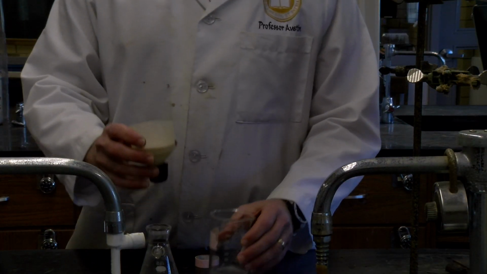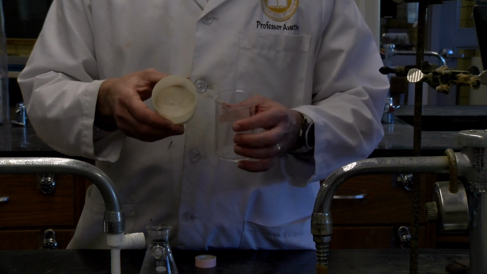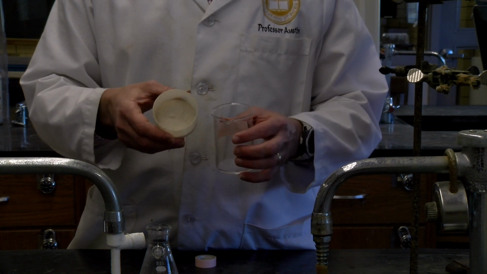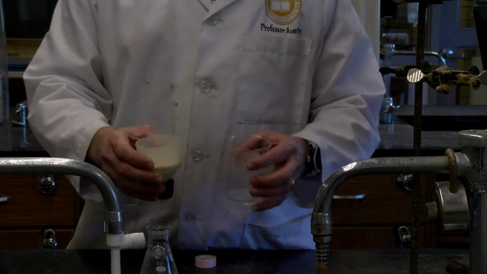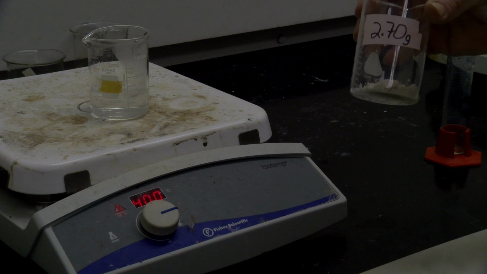So the next step is to take our crystals of fumaric acid, put them in a beaker, and weigh them to see how much we're going to need for recrystallization. So we'll be back with that in just a second. So we're over here in the hood. We have our fumaric acid, 2.7 grams of that.